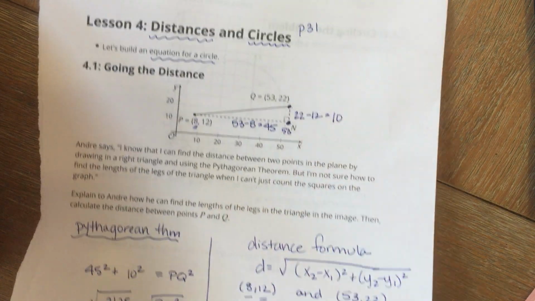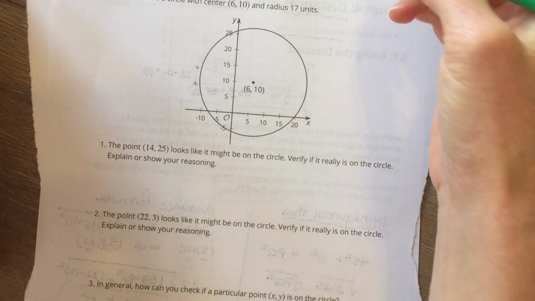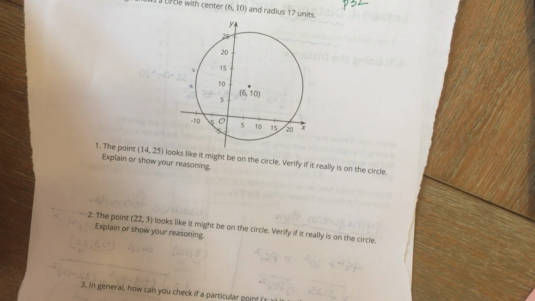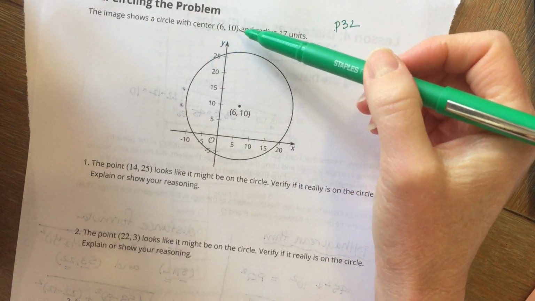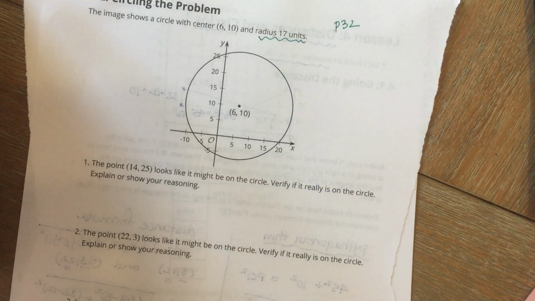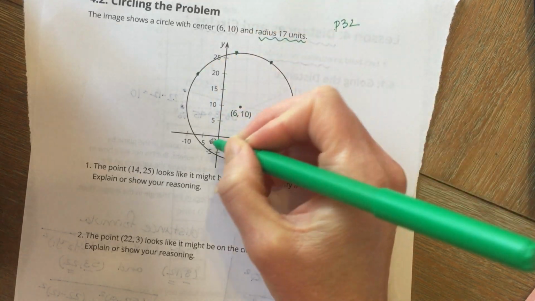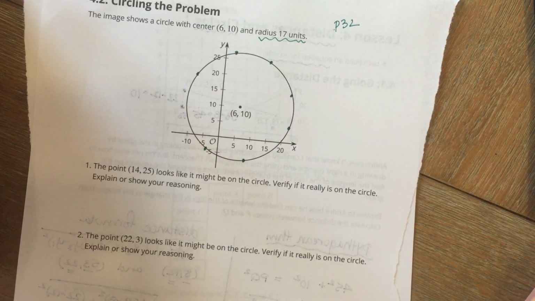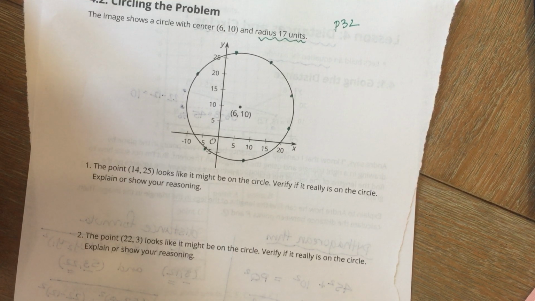Okay, ladies and gentlemen, let's take a look at the next page, page 32. We're going to use the distance formula and the Pythagorean theorem inside of a problem with a circle. It says this image shows a circle with the center (6, 10) and the radius is 17 units. I'd like to remind you that means any point I pick on my circle is exactly 17 units away from the center of my circle. So anywhere I would draw in a radius would be exactly 17 units.